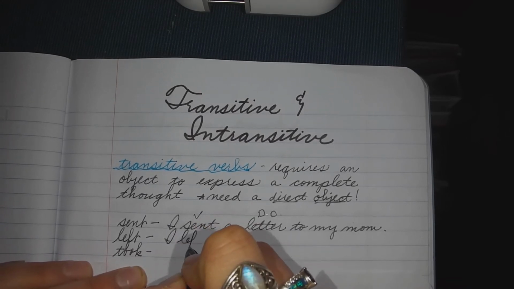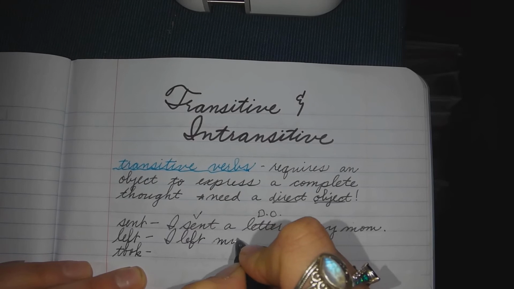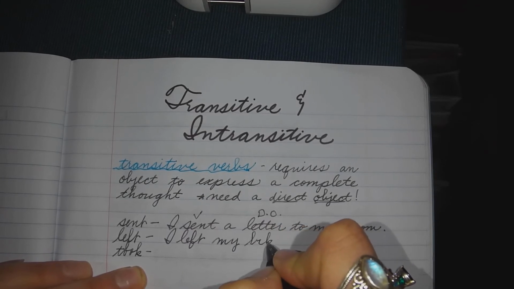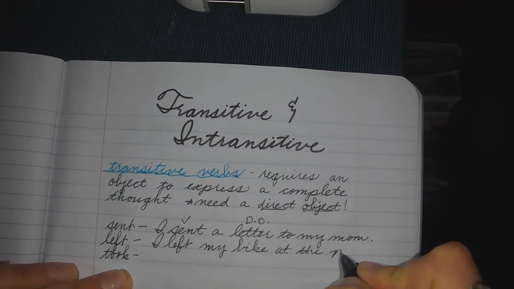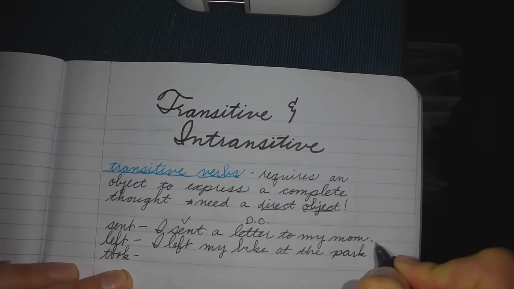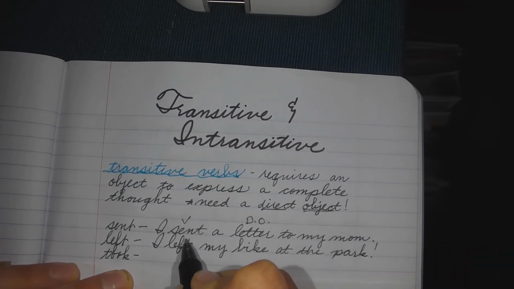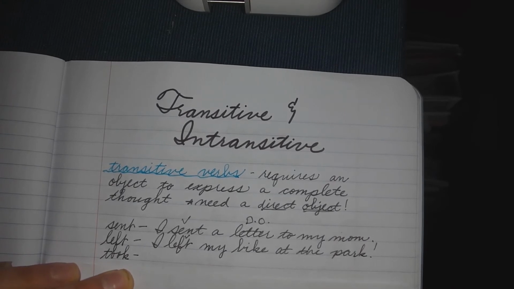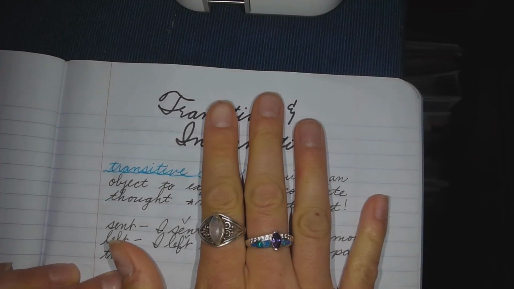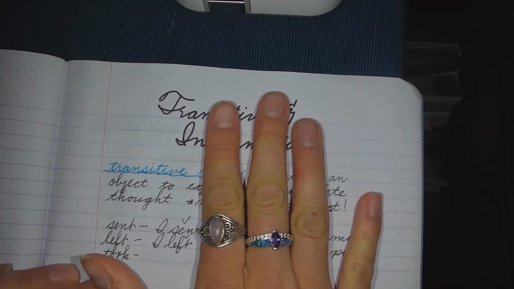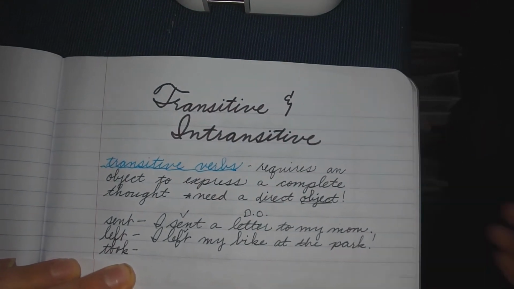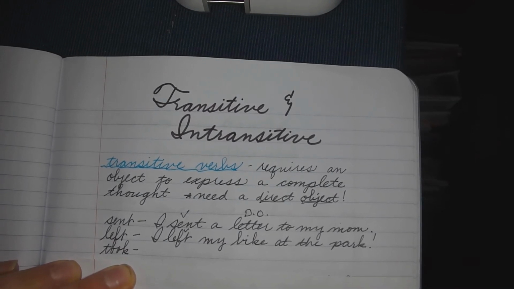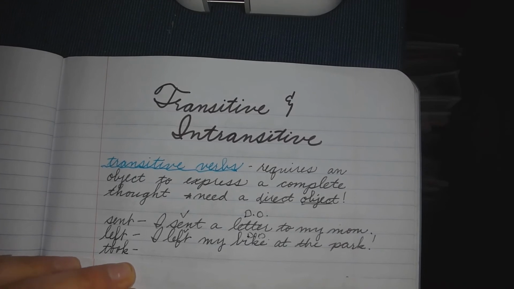I left my bike at the park. Left is our verb. What did we leave? We can say, I left. Oh my goodness, that is not a complete sentence. So we ask ourselves, what did you leave? Oh, well, I left my bike, which means that the bike is the direct object.